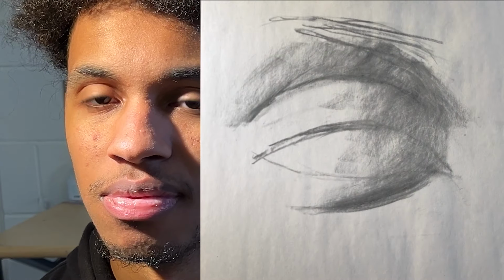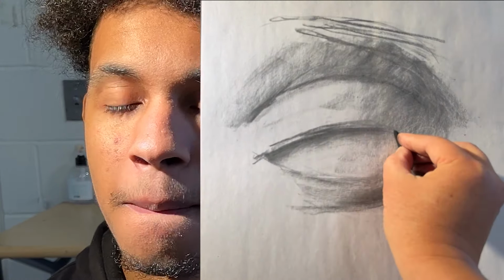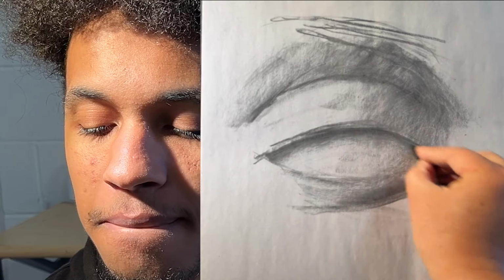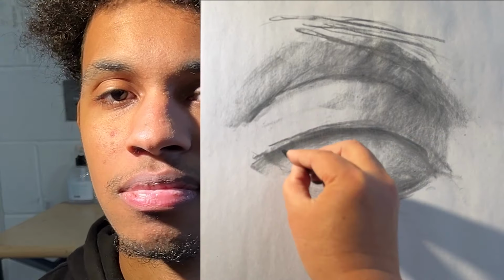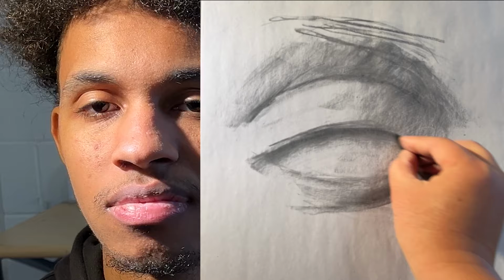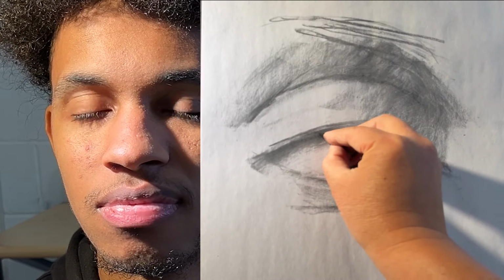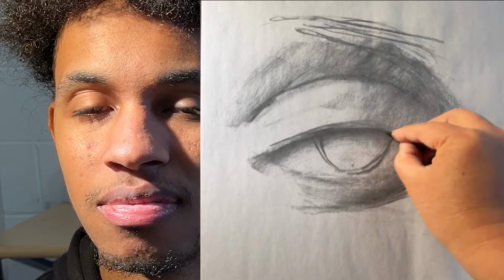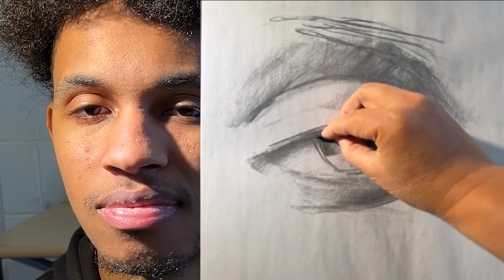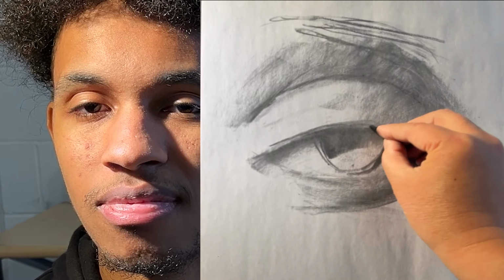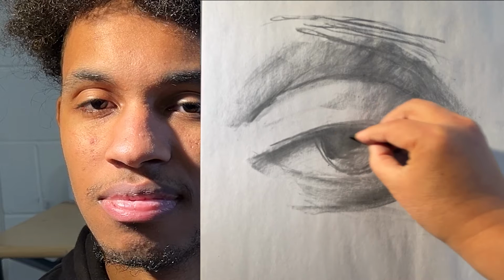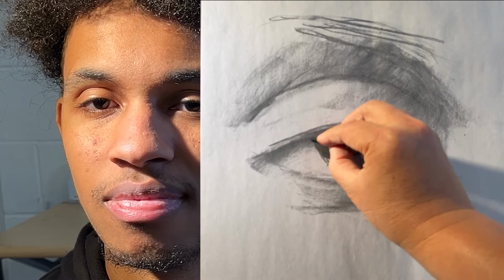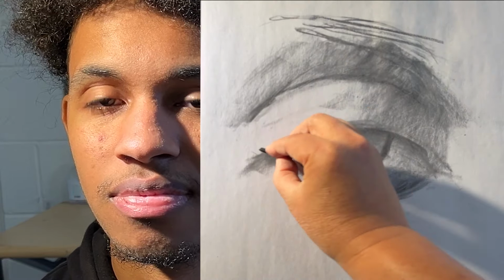That's very important. He has a very deep eye, so that means you can have shadow. Can you see the shadow inside the eye over here? And then you just put the iris right over here. And then this much is also in the shadow, darker. And the eyelashes.